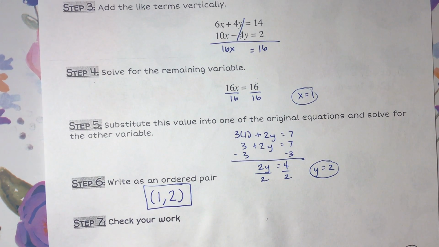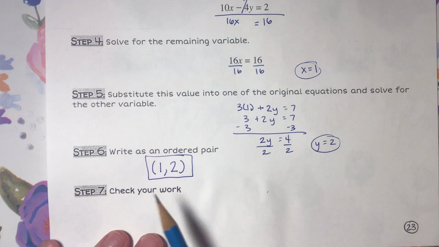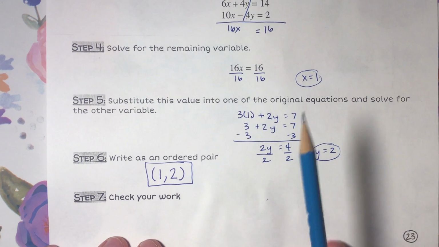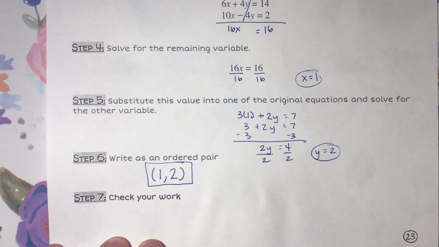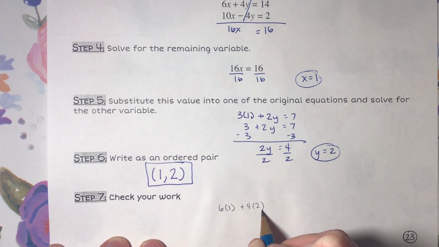Now, of course, we are going to want to check our work to make sure we didn't make any mistakes. So you're just going to take this x equals 1 and this y equals 2 and substitute it back into both of your equations to make sure that they balance. So I have 6 times 1 plus 4 times 2.